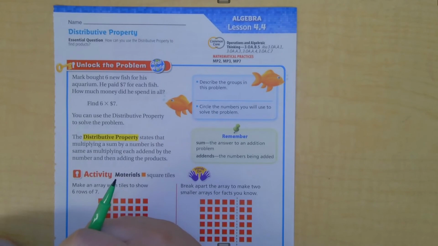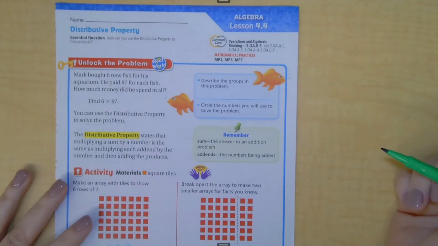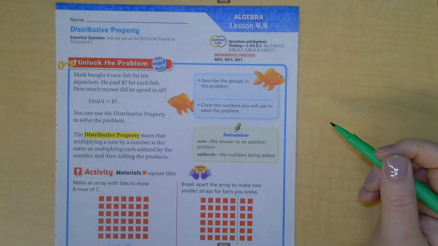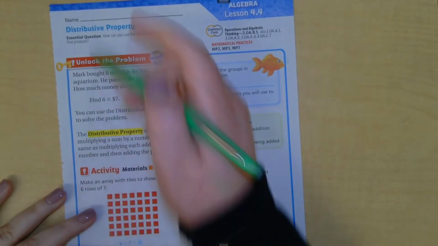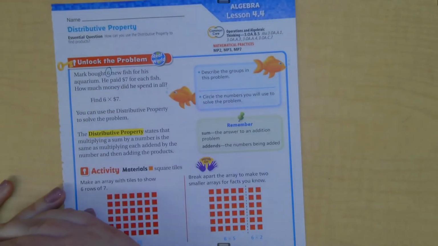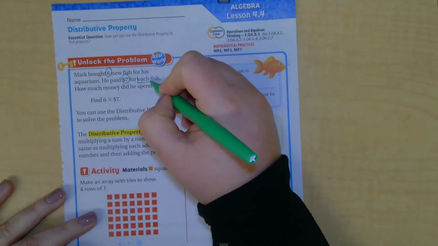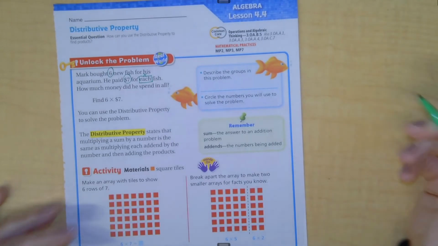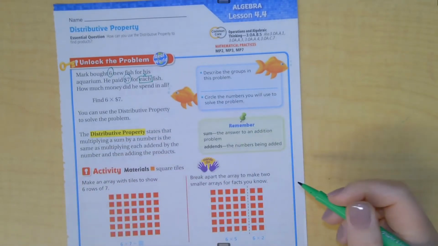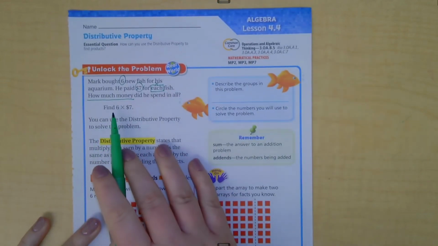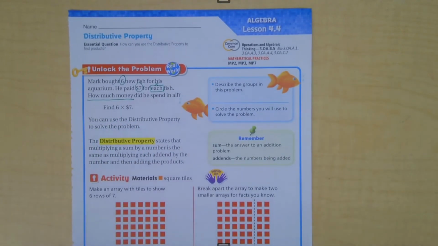So, distributive property is going to help us solve the more difficult multiplication problems since we don't have all of our facts memorized yet. All right, here we go. Let's unlock the problem. Mark bought 6 new fish for his aquarium. He paid $7 for each fish. How much money did he spend in all? Okay, so that means we're going to find 6 times $7.